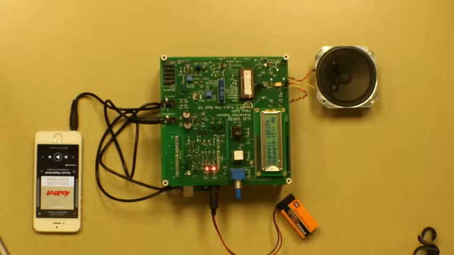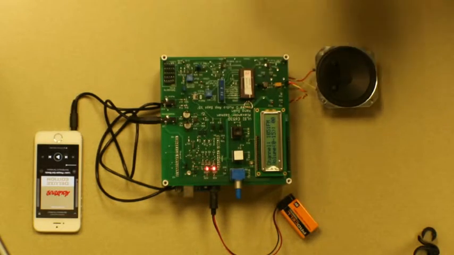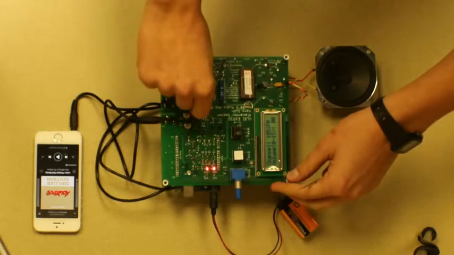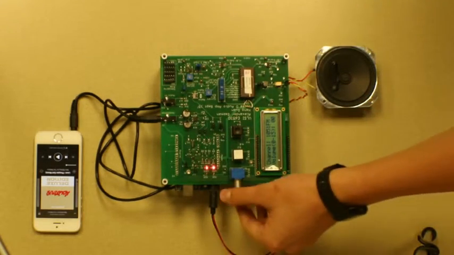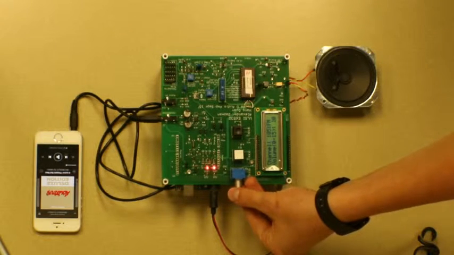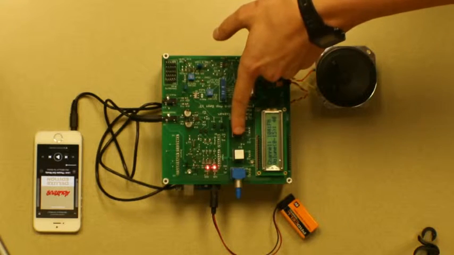Now we're going to show you a functional demonstration of our project. In the first demonstration, we will show you an input audio signal directly from an FM radio. I'm going to choose the FM radio audio input with the switch. In the LCD we can see the channel and the volume. I can adjust the volume and I can seek channels. Now I'm seeking down.